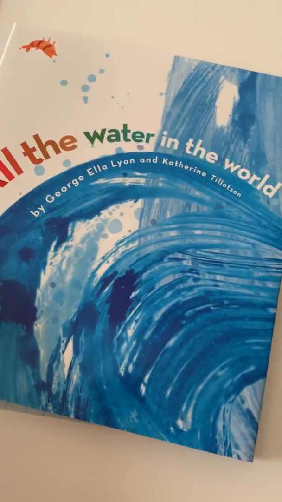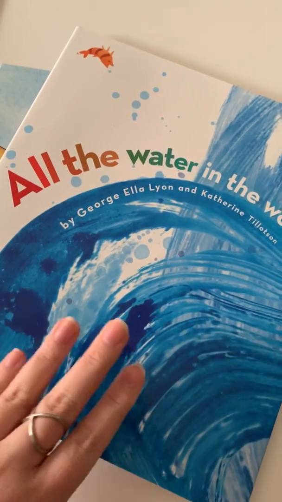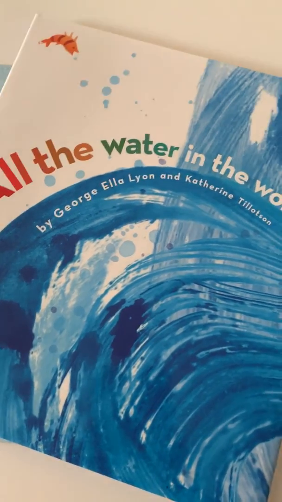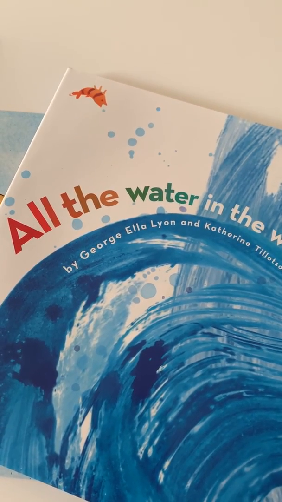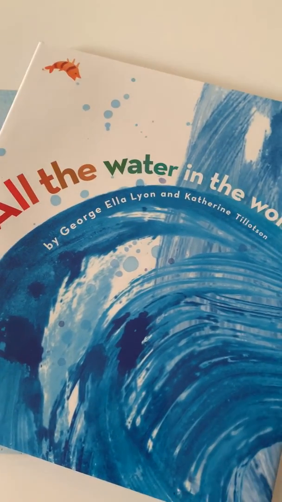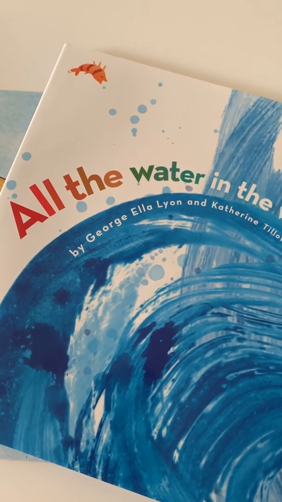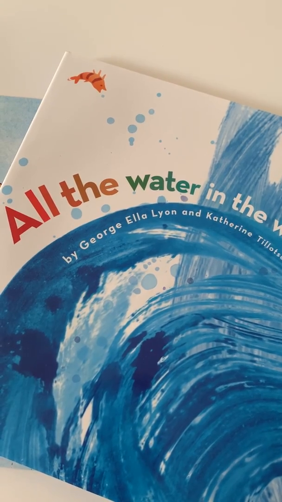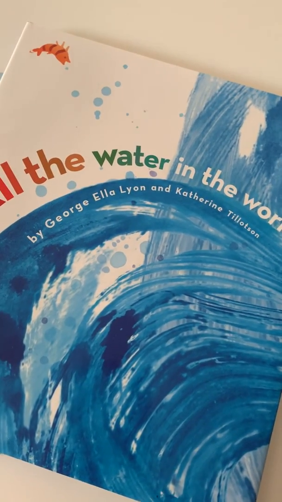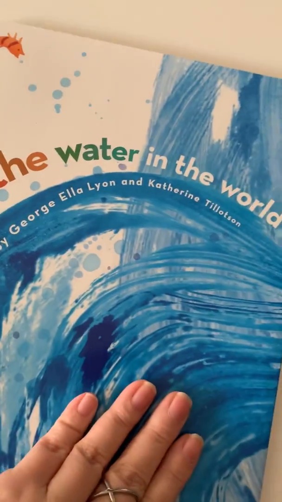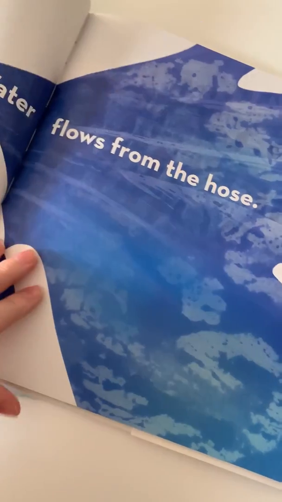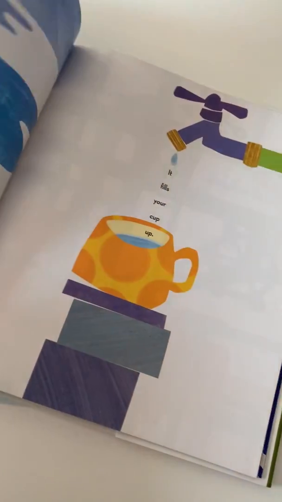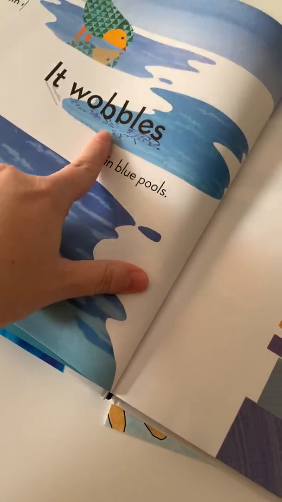The next one is called All the Water in the World. This briefly touches on the water cycle, but it mostly is done in a lyrical way, sort of poetic instead of very informational. So something that the kids would probably really enjoy. I think listeners could act out a lot of the story as you read because there's a lot of descriptive words in here. There could be a lot of hand motions that you could introduce, like for the word flows or fills or wobbles. That could get them involved in the reading.